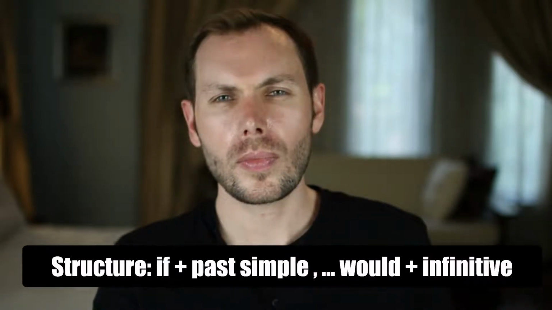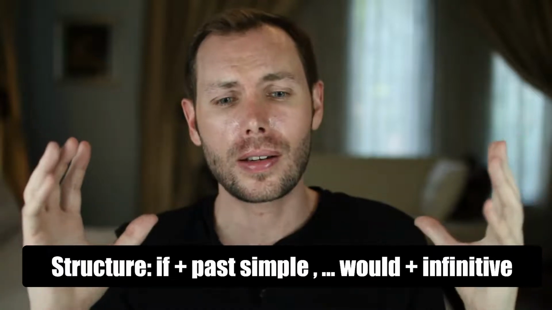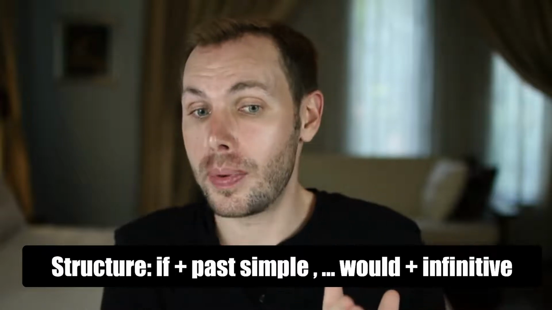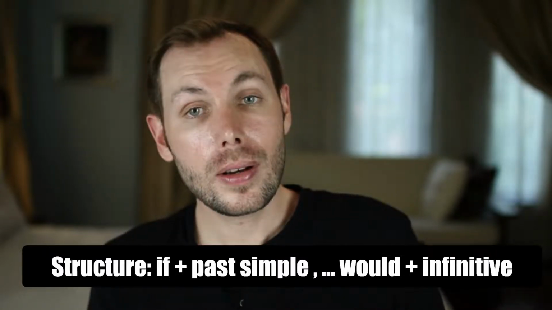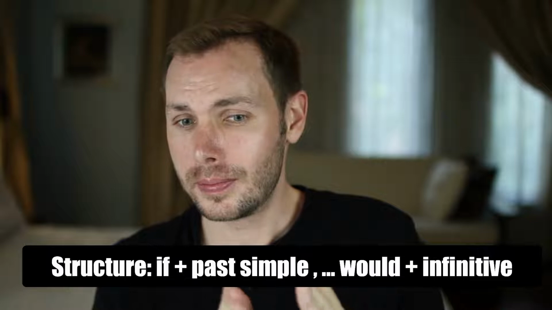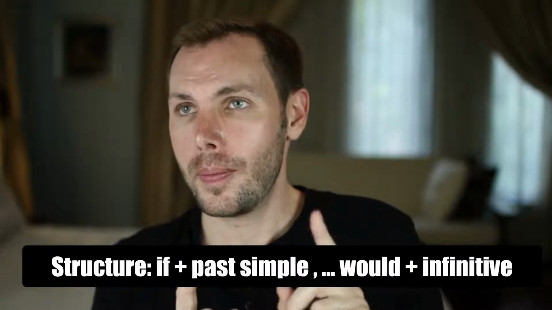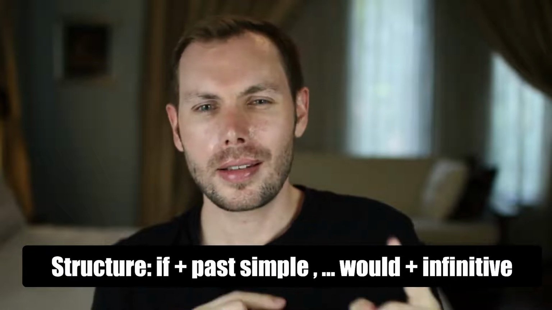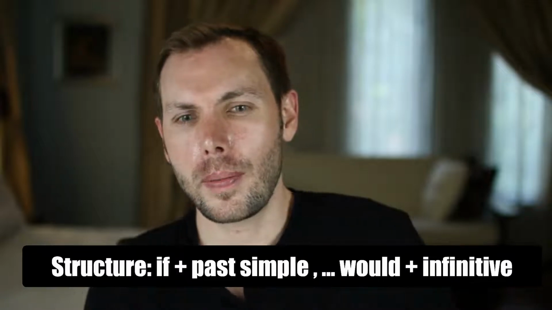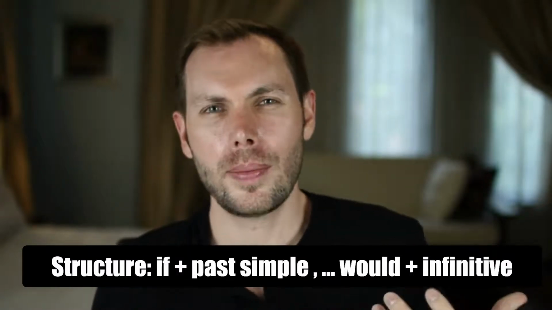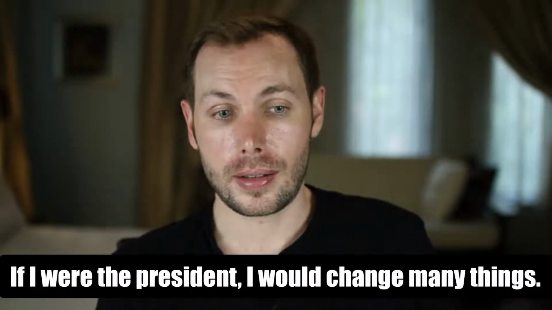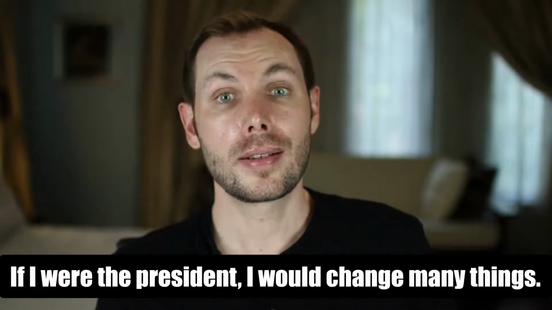So, what is the structure of this magical second conditional? Well, we can say if plus past simple, then would plus infinitive. One more time. If past simple, then would plus infinitive. Now, the confusing thing here is that I'm not actually talking about the past. I'm talking about the present or future, but the structure is using the past simple, which is kind of strange. But that's how it is. So, for example, if I were the president, I would change many things, right?